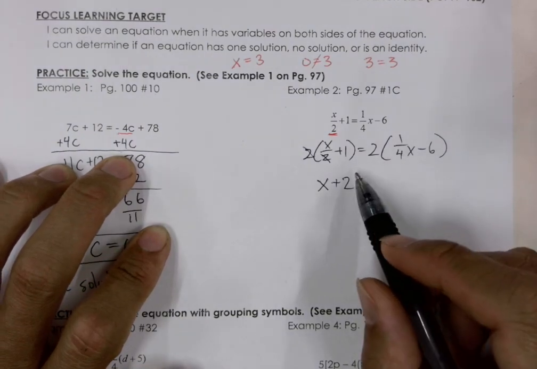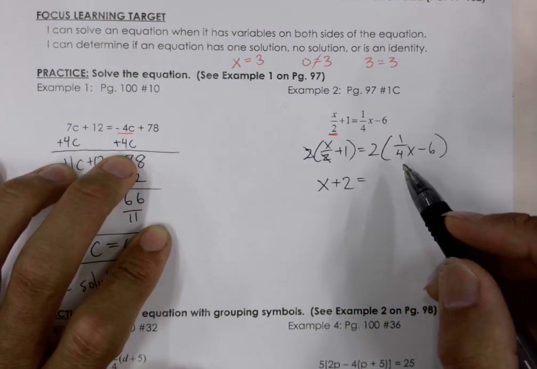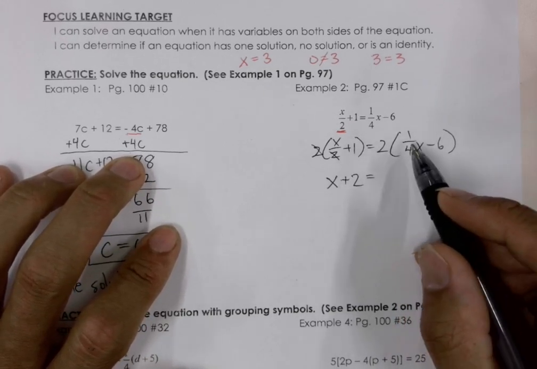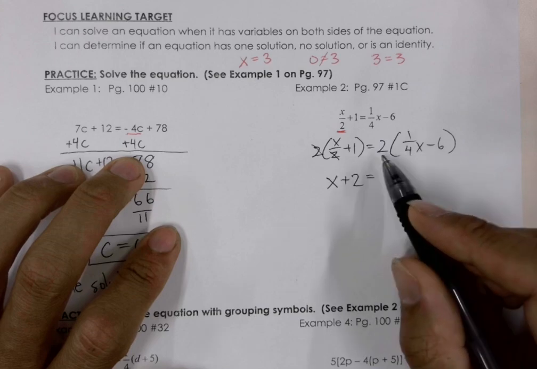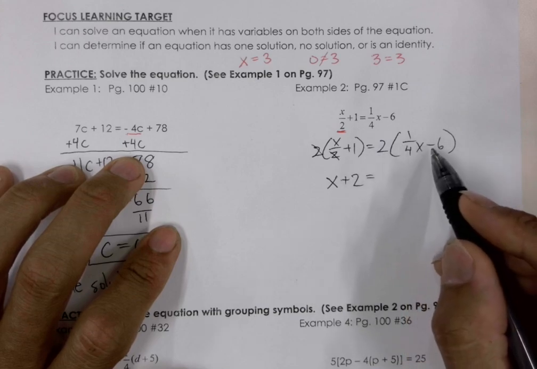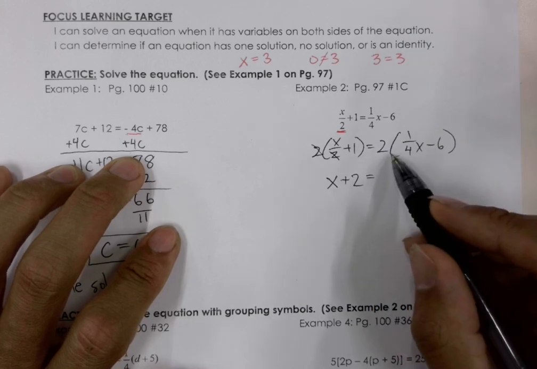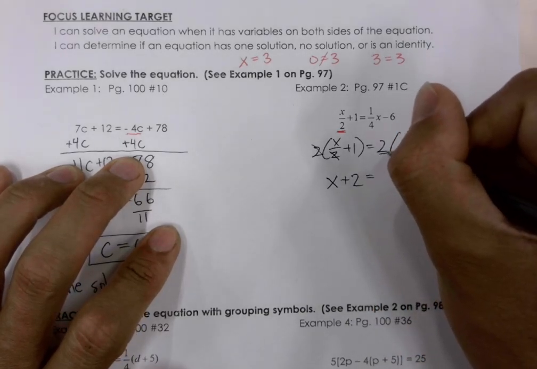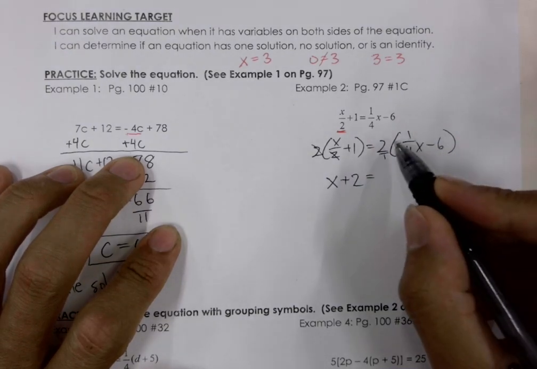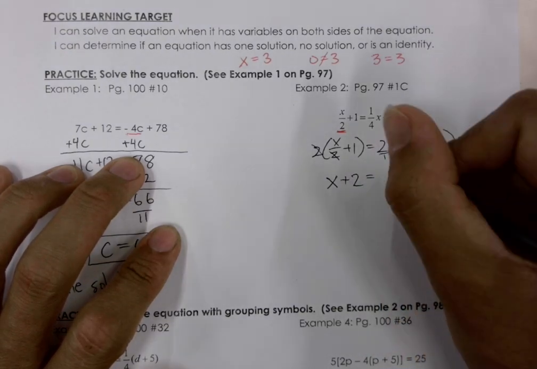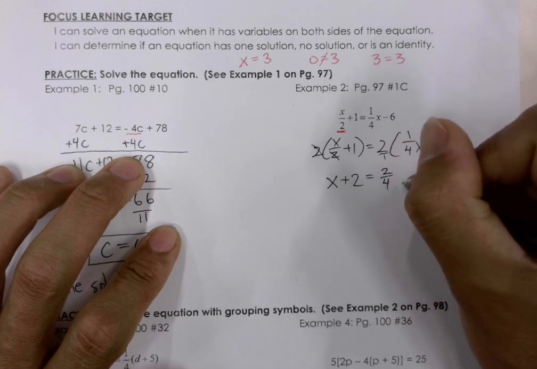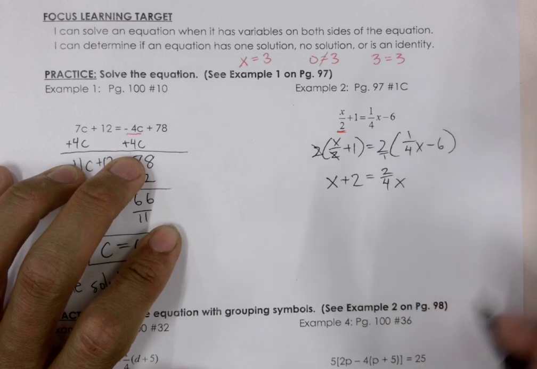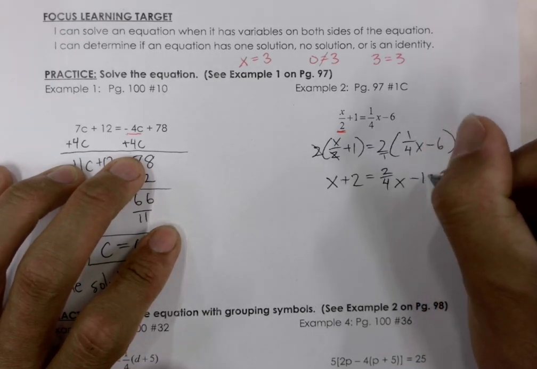Alright, so the same thing needs to happen on the right side of the equal sign. We need to distribute out the 2. And so it's going to be 2 times 1 over 4x and 2 times negative 6. So let's start with the 2 times 1 over 4x. If we put a 1 underneath the 2, we can multiply straight across, and we'll be left with 2 over 4x. Now we need to multiply the 2 by the negative 6. So that's going to leave us with negative 12.